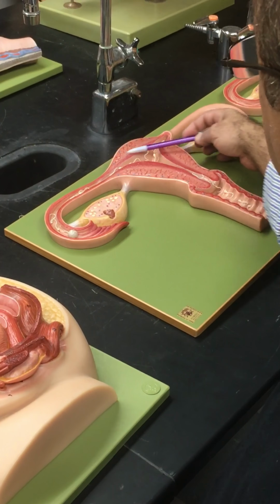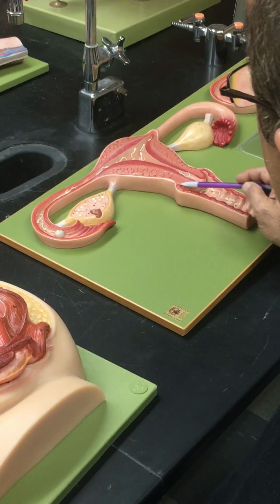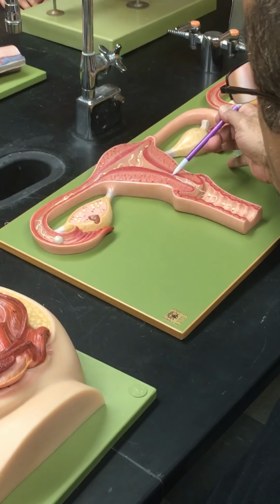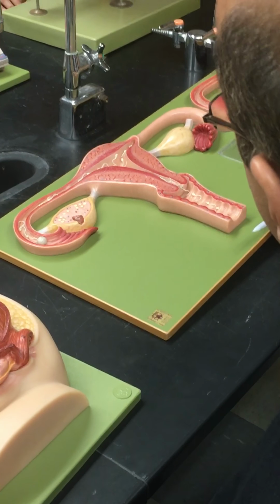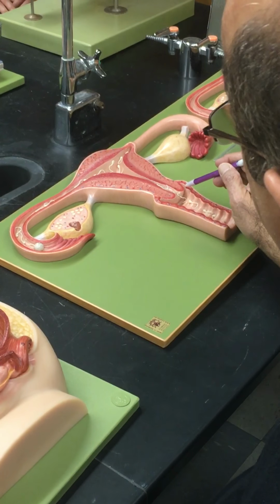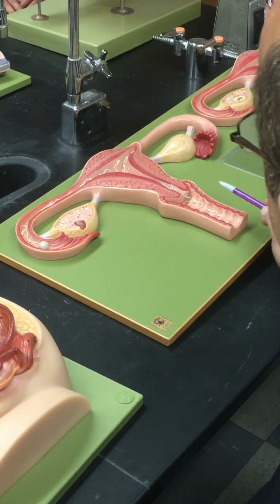This is the fundus, the body, narrow. This is the cervix. Of the cervix, there is an external os, and there is an internal os. This slit on the side is the fornix. Fornix or fornices. Here's the vagina.